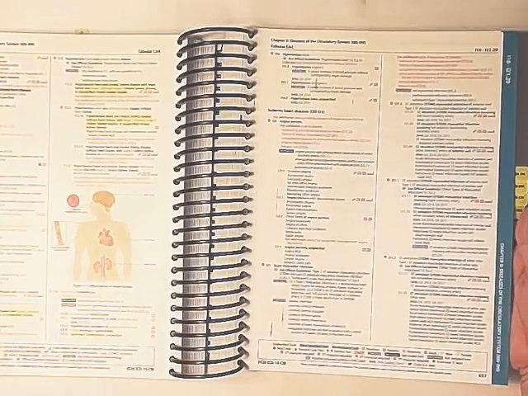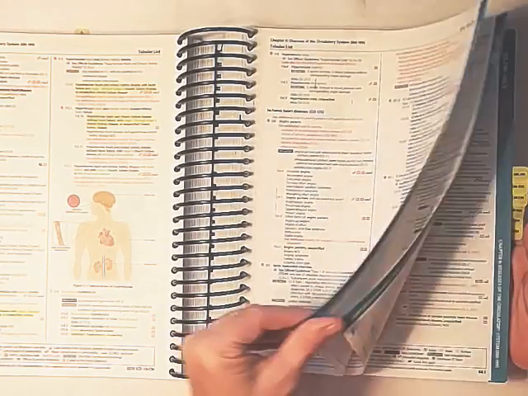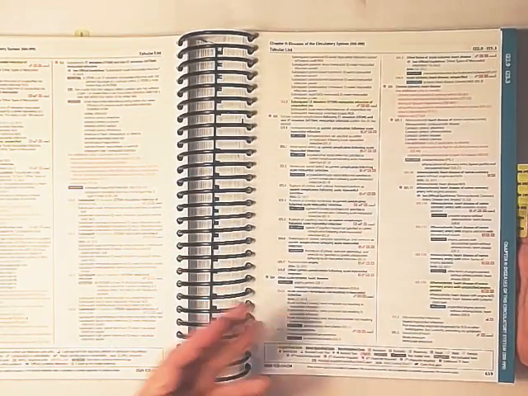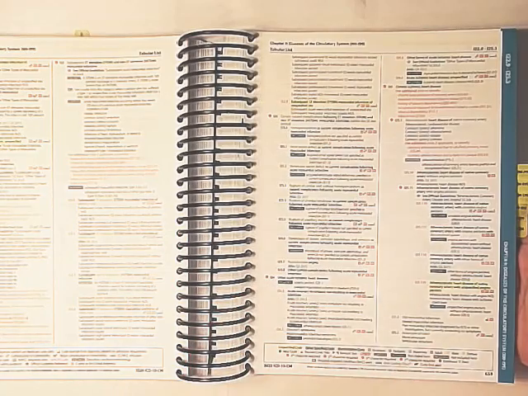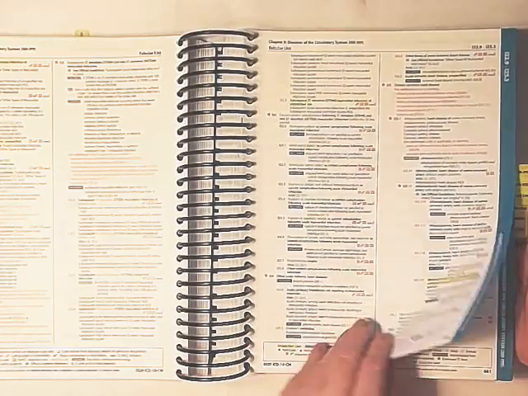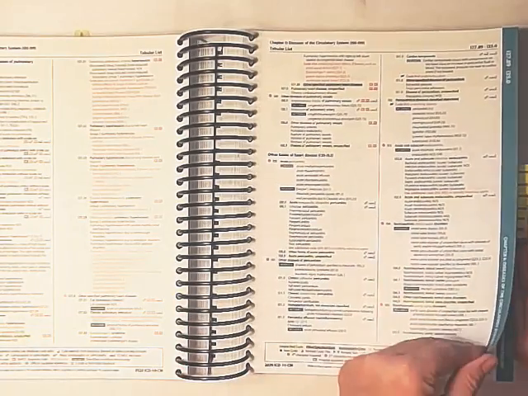Rheumatic fever. Acute MIs are in here. Circulatory, remember, anything that has circulating blood. Well, the heart's one of the major reasons we have circulating blood, because the heart beats. So anything cardiac is going to be in here.